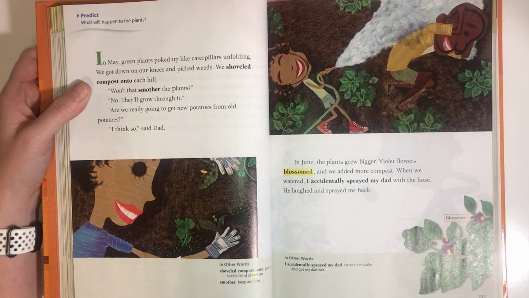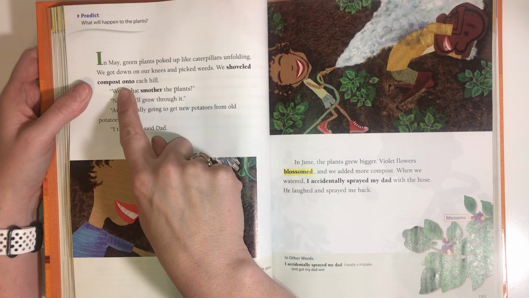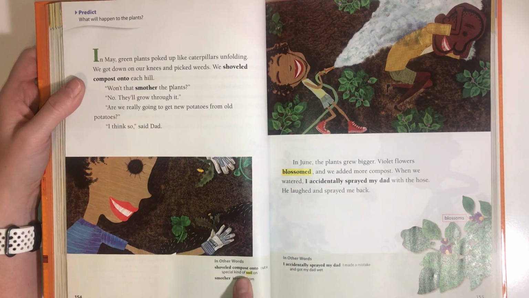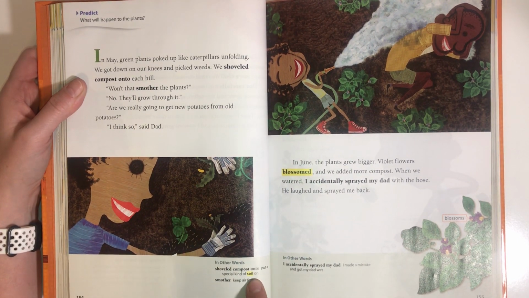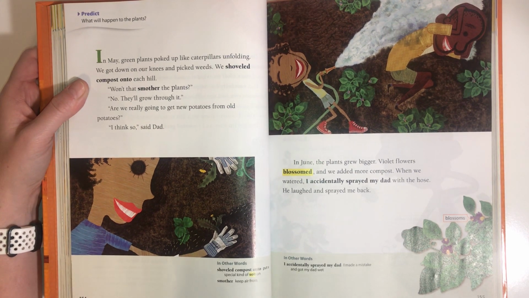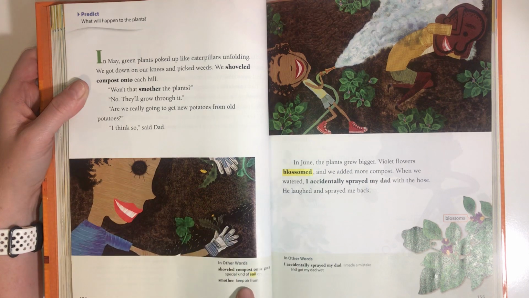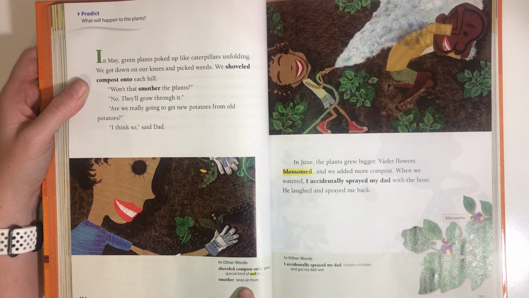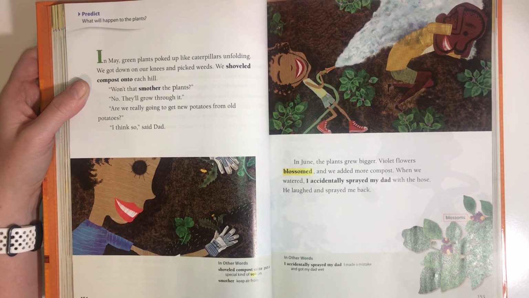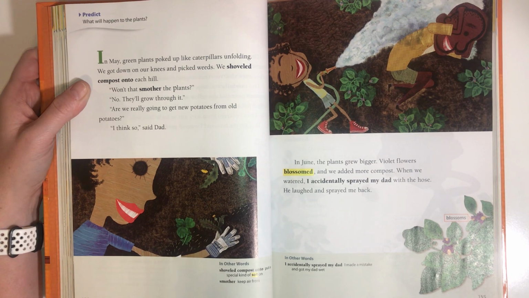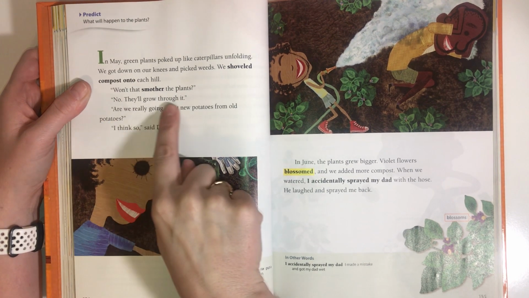We got down on our knees and picked weeds. We shoveled compost onto each hill. Shoveling compost means to put a special kind of soil on each hill. Won't that smother the plants? To smother means to keep air from getting to them. So they're saying, like, won't we suffocate the plants if we put this compost on them? No, they'll grow through it.